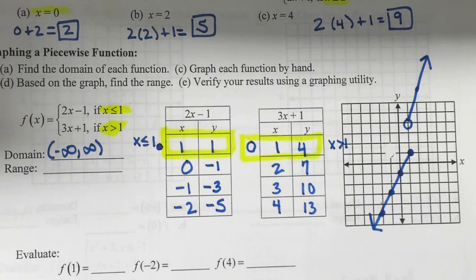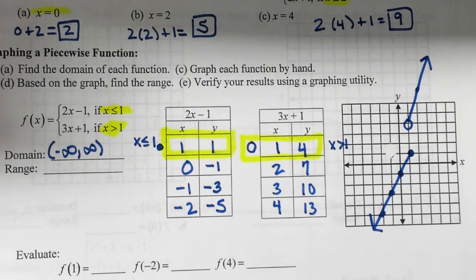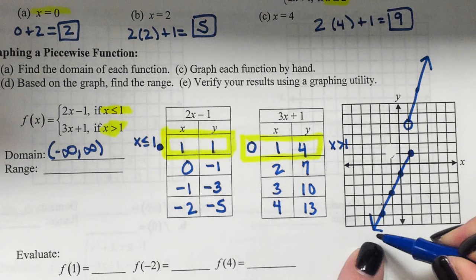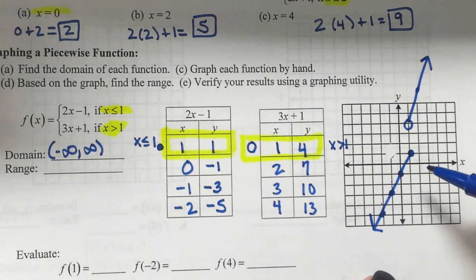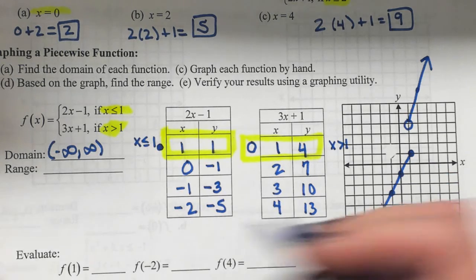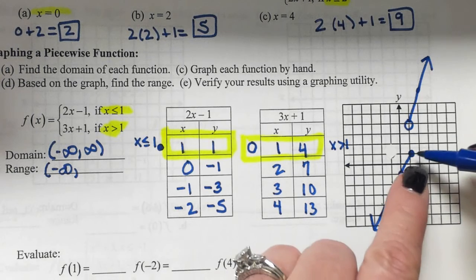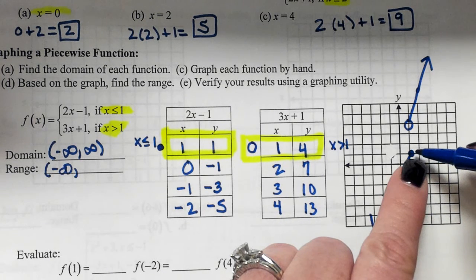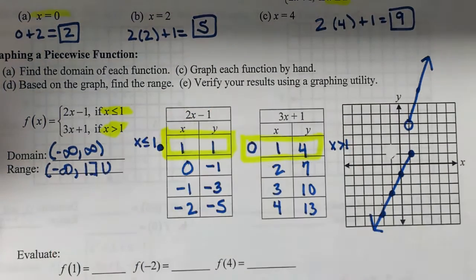Now let's take a look at the range for a minute. For the range, you have to look at the graph you constructed in order to find it. Is the range going to be all real numbers? No, because you read your graph from the lowest point to the highest point. I know the graph is going to go from negative infinity. However, notice there's a break in the range. The range is going to go from negative infinity to 1, including 1.